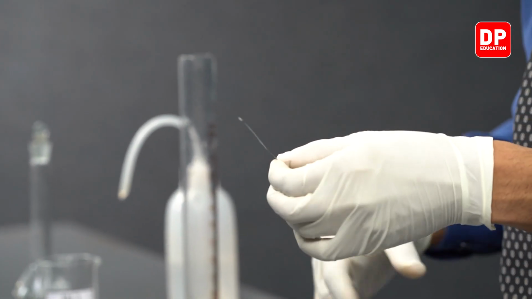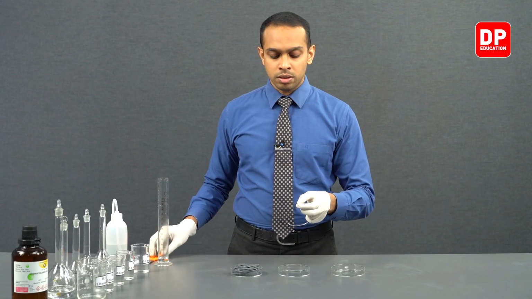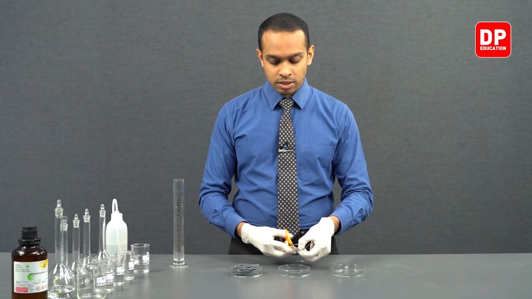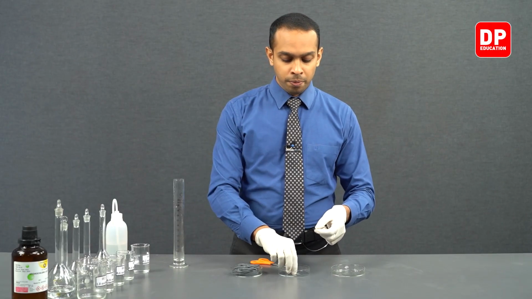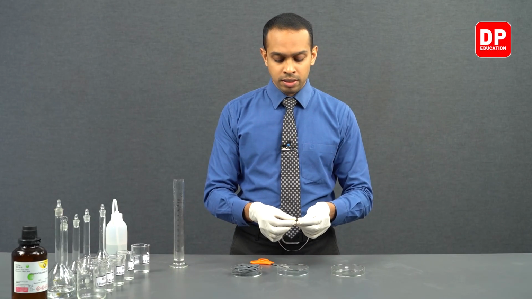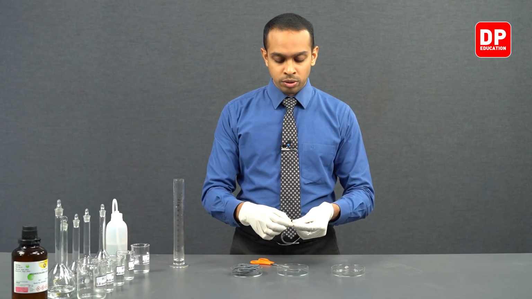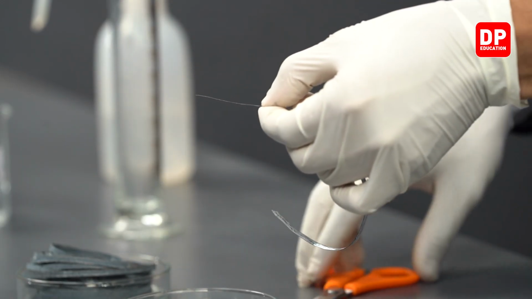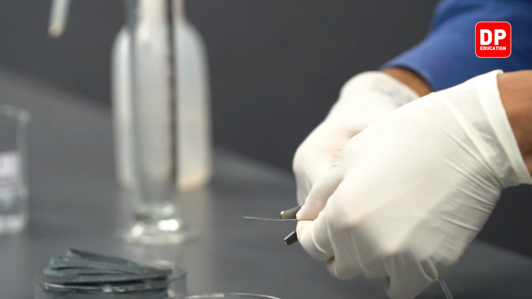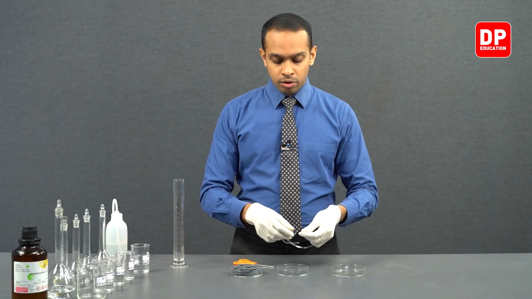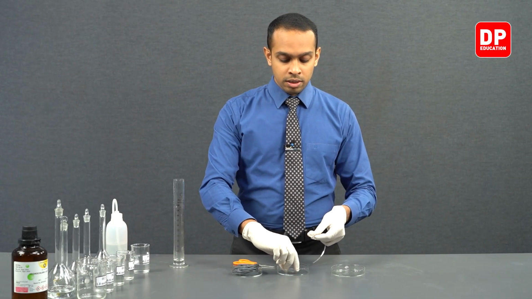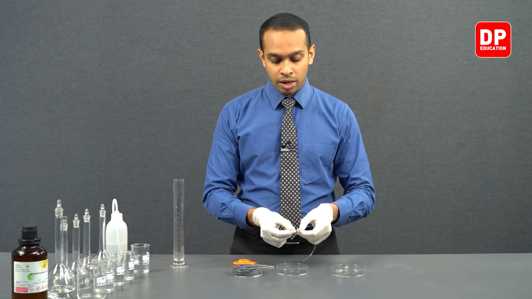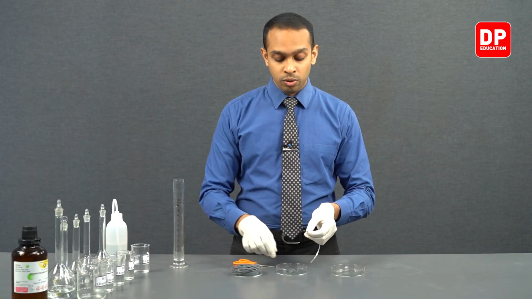We are going to measure about 4 centimeters of a magnesium strip that is already cleaned, and we can cut it using a scissor. And after that, we are going to make sure that we produce 5 other magnesium strips with the same length. We do this so that the magnesium surface that is exposed to the hydrochloric acid remains a constant.